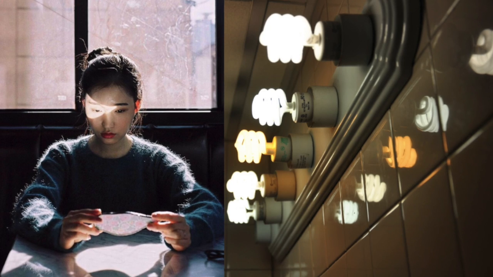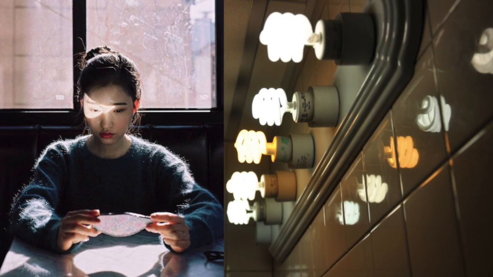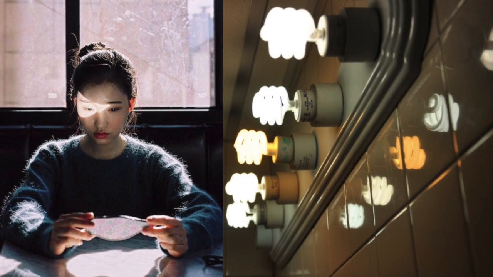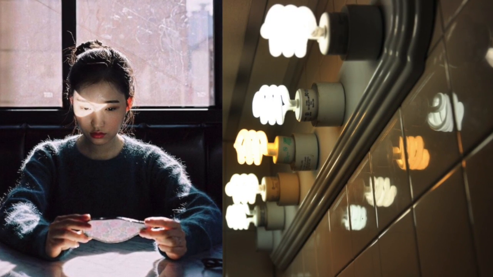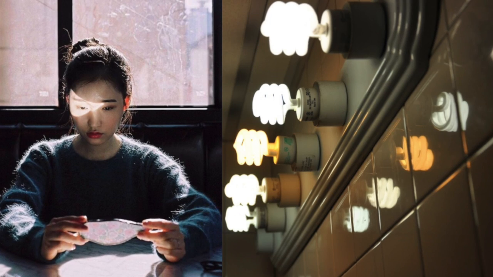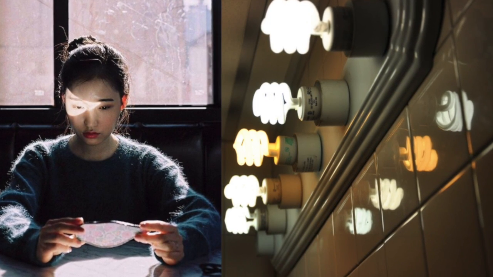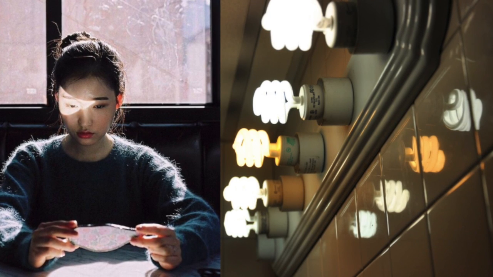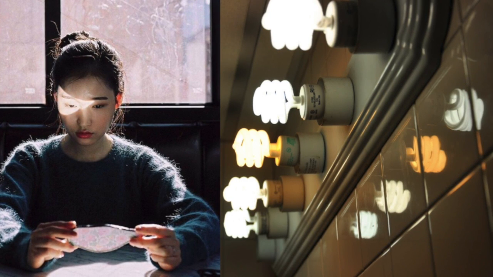These two pictures show examples of light being reflected, light hitting a surface and bouncing off of it, staying in a straight line. On the left, the sun shines through the window and reflects off of the mirror the woman is holding, which is why you see only a small part of her face being lit up. On the right, the light from the bulbs is reflecting off of the glass tiles.